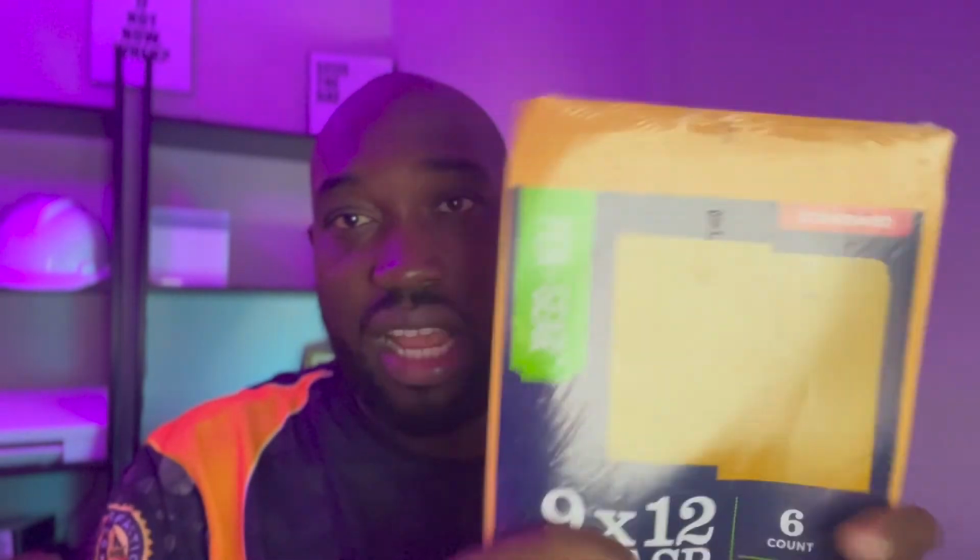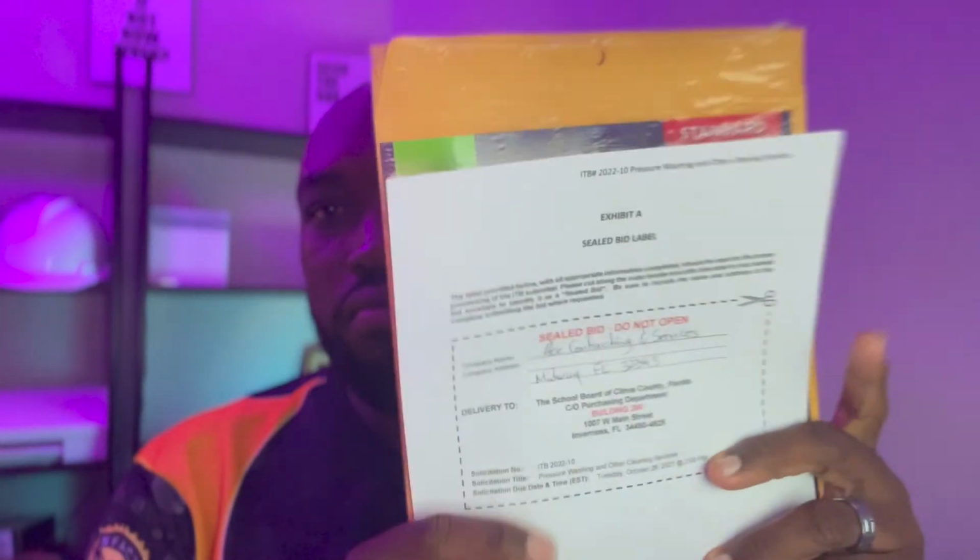So make sure you always do a second copy, put it in here, put your form on the front, and send it. I always use FedEx, not USPS, not UPS, always FedEx, and I always get a tracking number. So that's how I know I'm covered, just in case something does happen. I'm like, I got it. So when it comes to bids, that's how you do it.